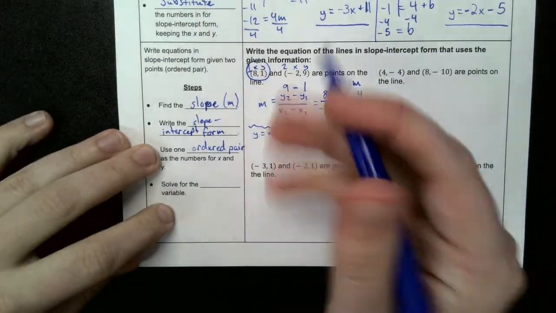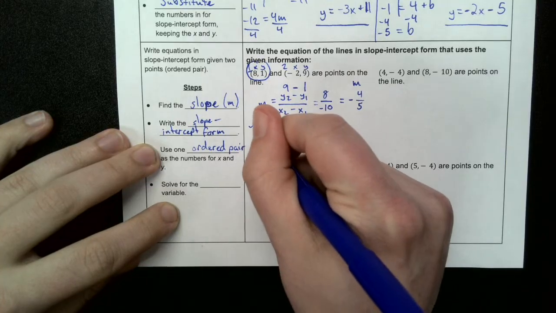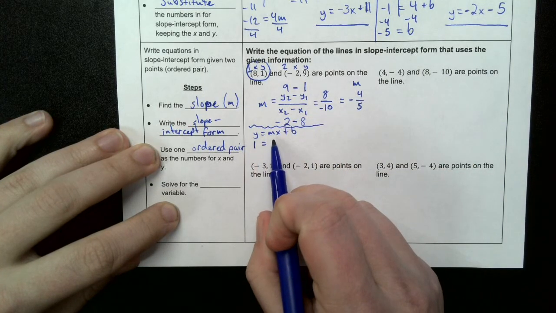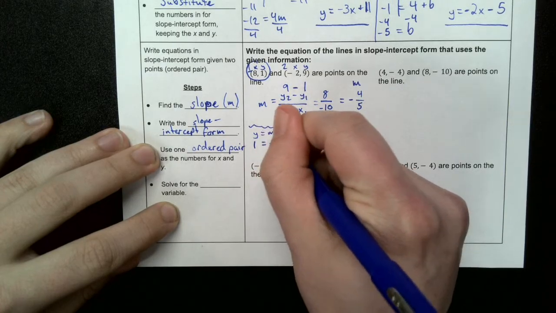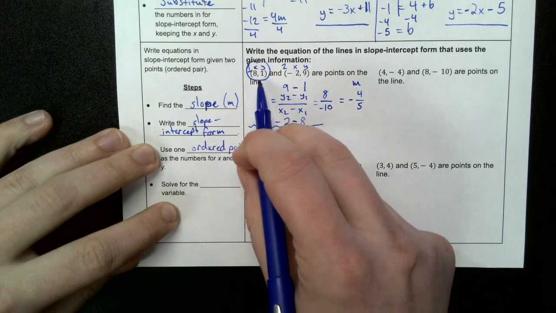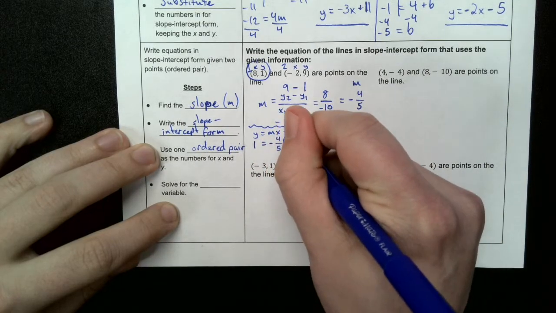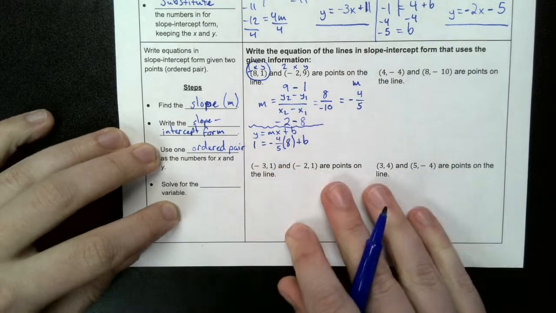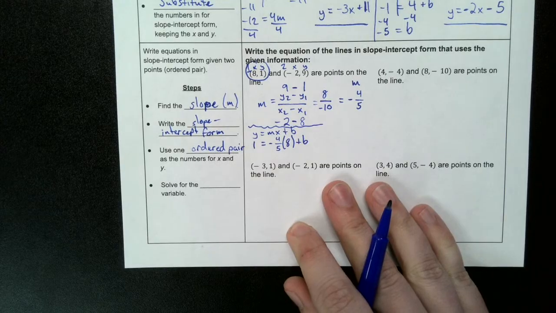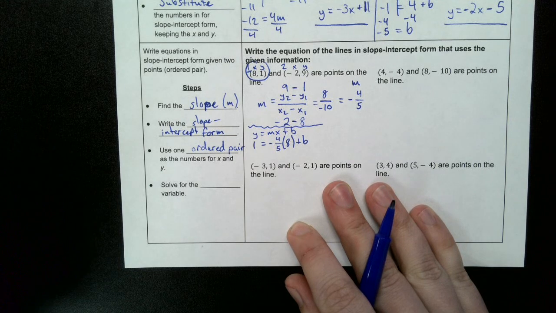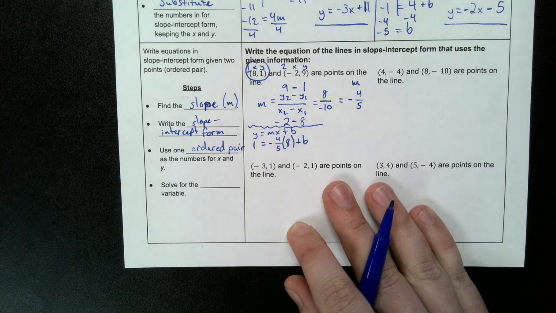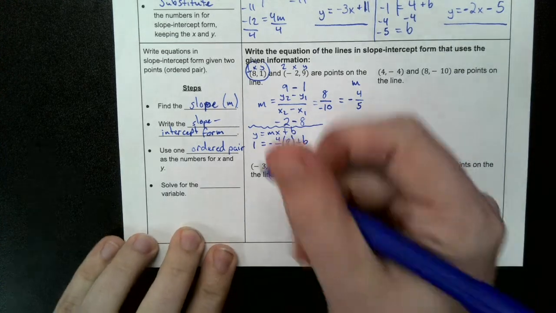My y is 1. My slope is negative 4/5. Don't be afraid of fractions. My x is an 8. Plus b is there. So I'm going to take negative 4/5 times 8. Negative 4/5 times 8 is, let me convert that. It's not pretty, but it is what it is.